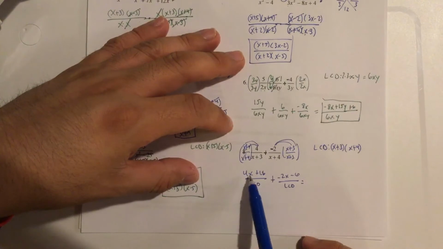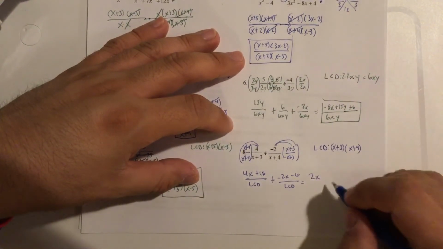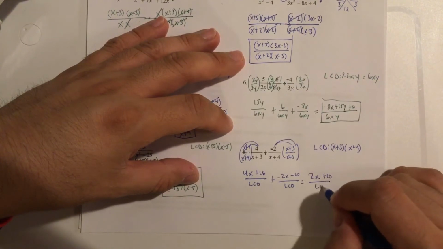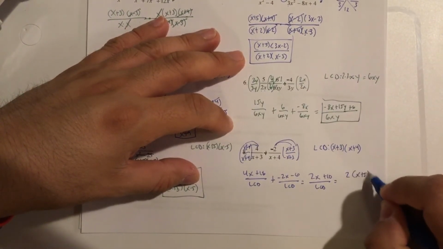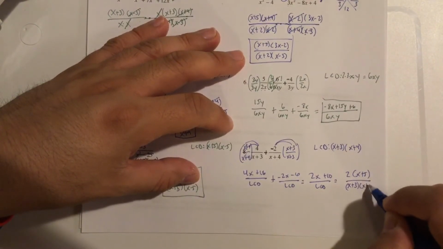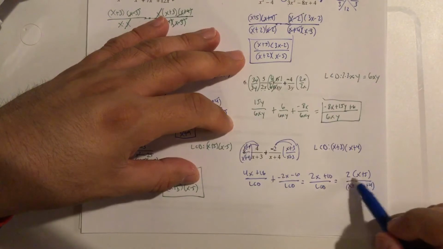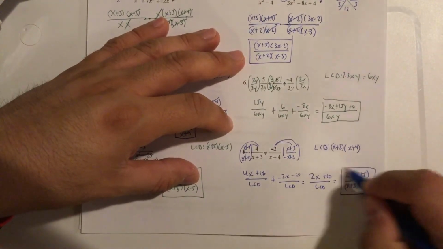Here we can combine like terms. 4x plus negative 2x is 2x. 16 plus negative 6 is 10 over the LCD. And last, I'm going to factor out this 2, leaving me with x plus 5. And now we'll see when we write the actual LCD if anything cancels out. And we don't have a 2 that we can simplify or an x plus 5 in the denominator, so this will be our final answer.